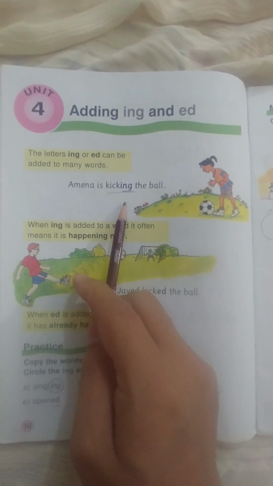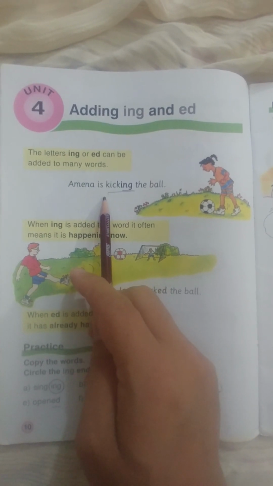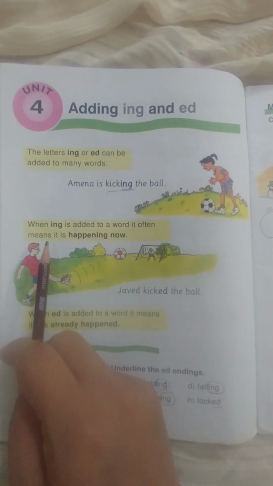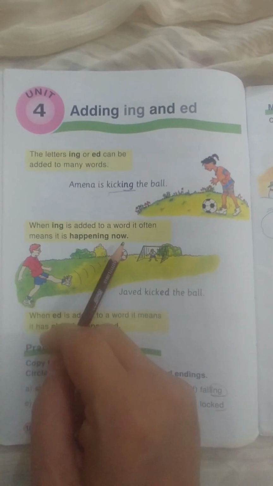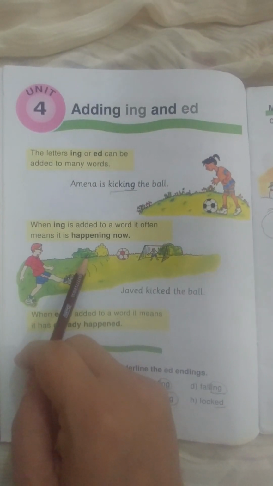Okay, affirmative sentence of present continuous tense. Why? Because the ing form is used with is, am, are. They are the helping verbs or auxiliary verbs of continuous tense. All right. When ing is added to a word, it often means it is happening now.